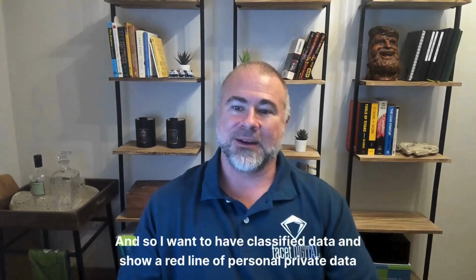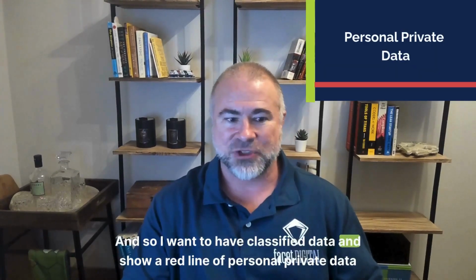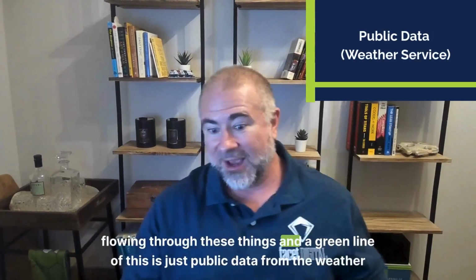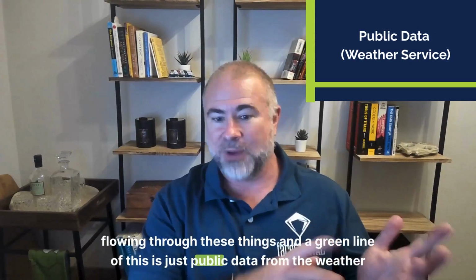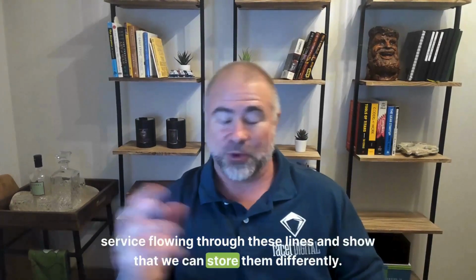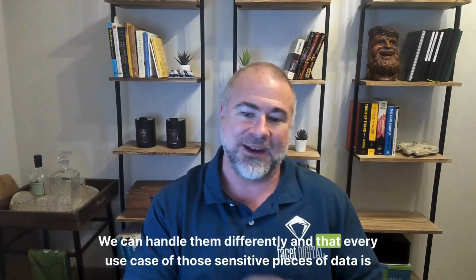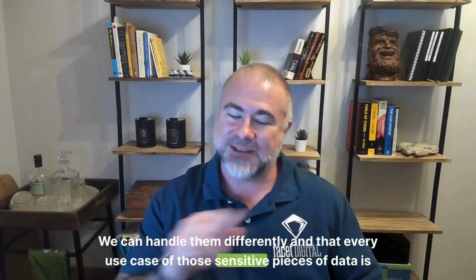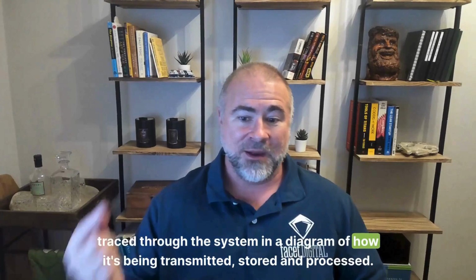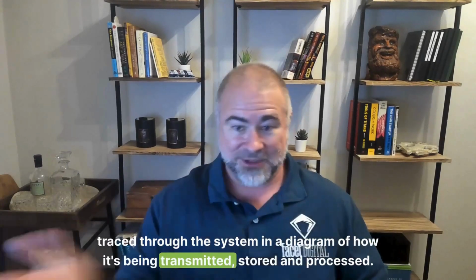And inside there, especially if you're talking about GDPR or like beyond SOC 2, it's what's processing them, right? And so I want to have classified data and show a red line of personal private data flowing through these things, and a green line of this is just public data from the weather service flowing through these lines, and show that we can store them differently, we can handle them differently, and that every use case of those sensitive pieces of data is traced through the system in a diagram of how it's being transmitted, stored, and processed.